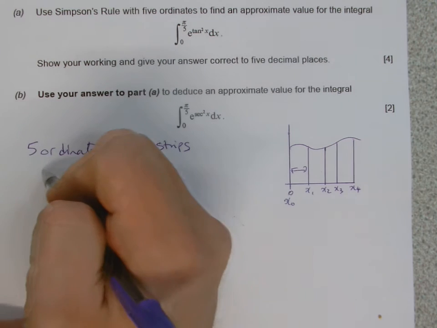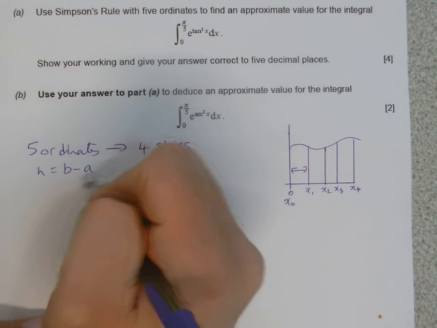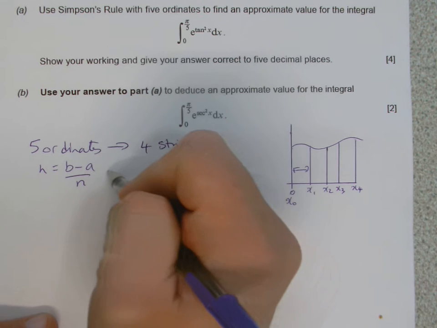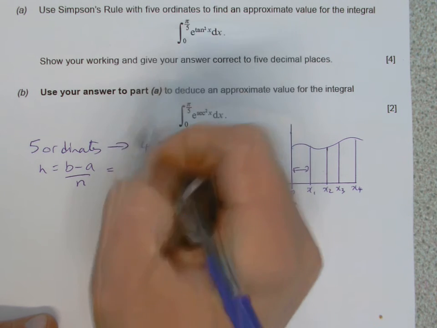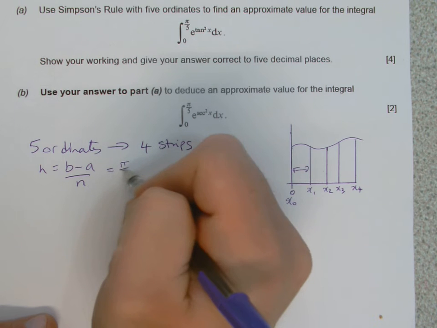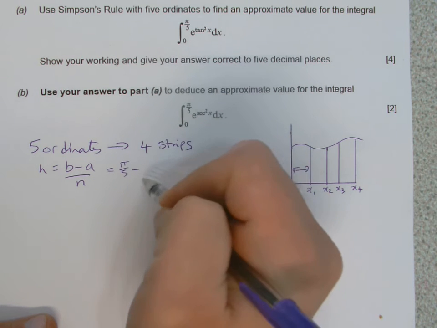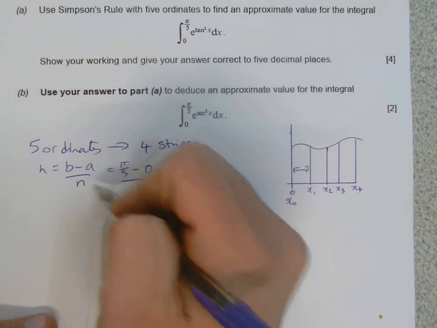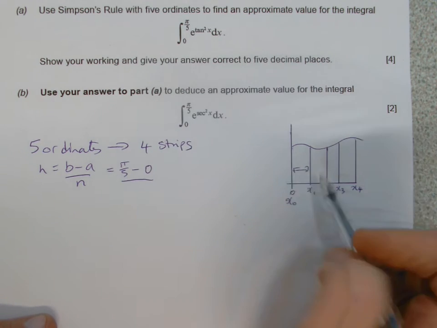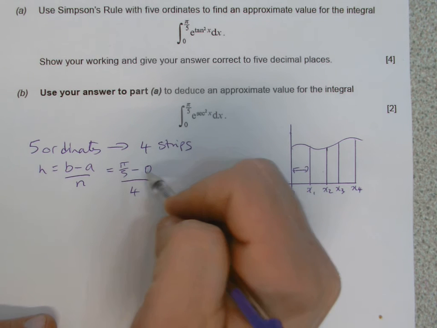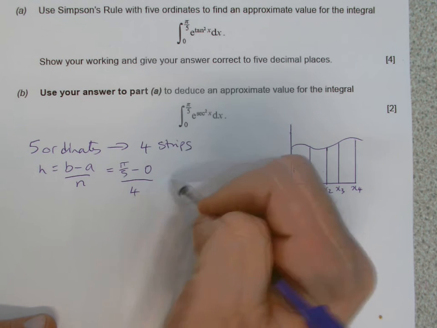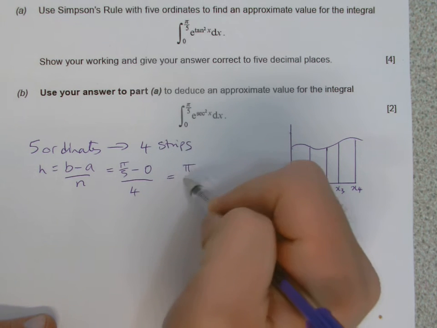Now to get h, you use that formula b minus a over n in the formula booklet. So your b is your upper limit, which is pi over 5 from that one up there, take away then your lower limit, which is 0. And then you divide it by n, which is the number of strips, okay? So of course we had 4 strips here, didn't we? So pi over 5 take away 0 is pi over 5, divide by 4 is pi over 20.